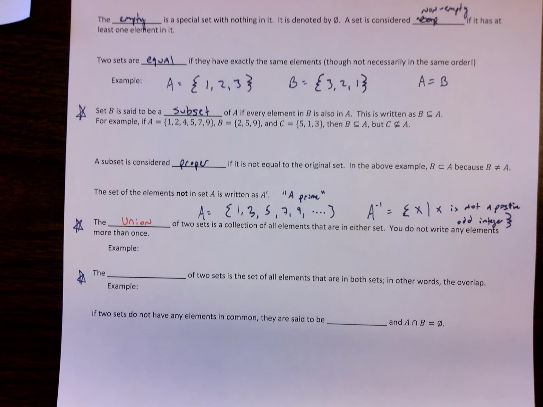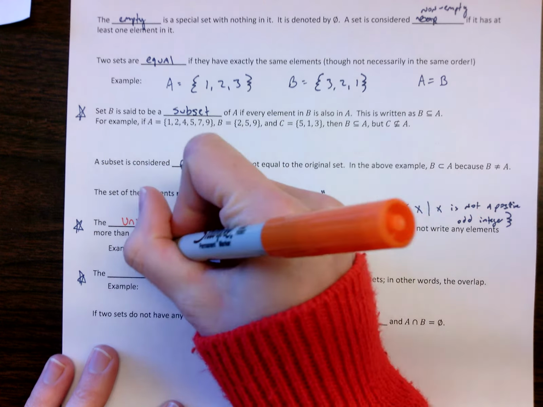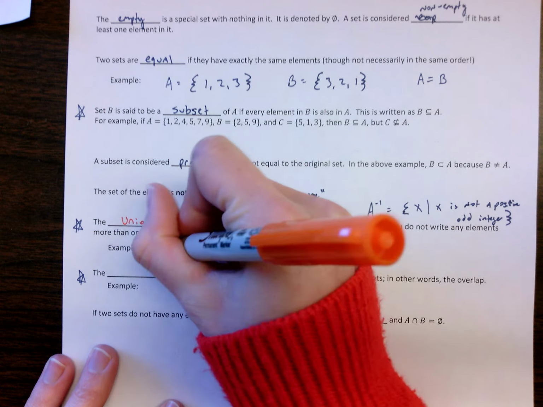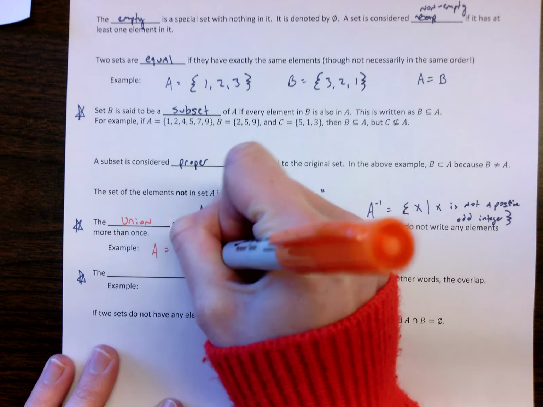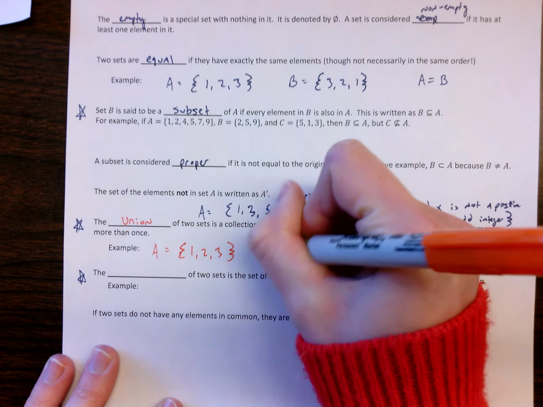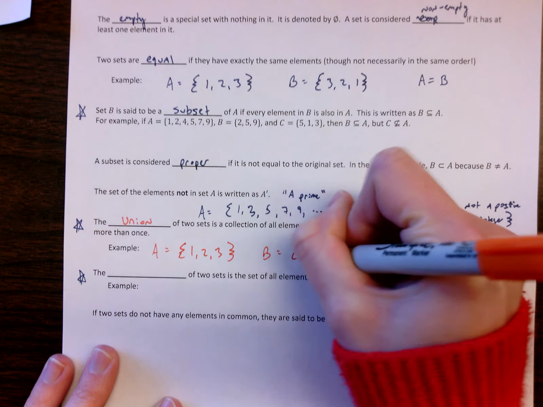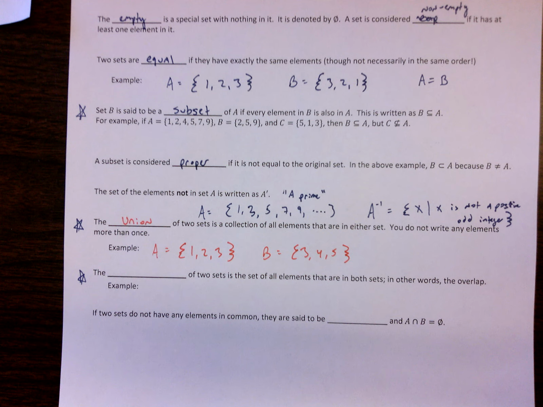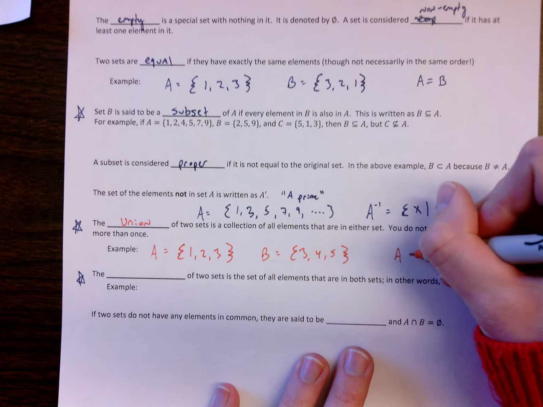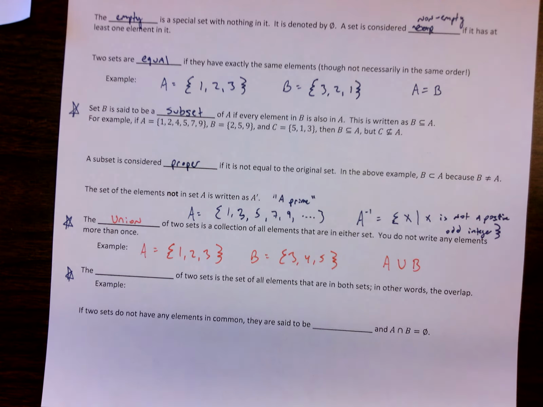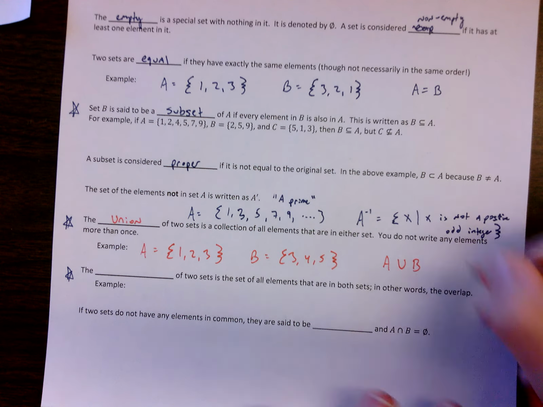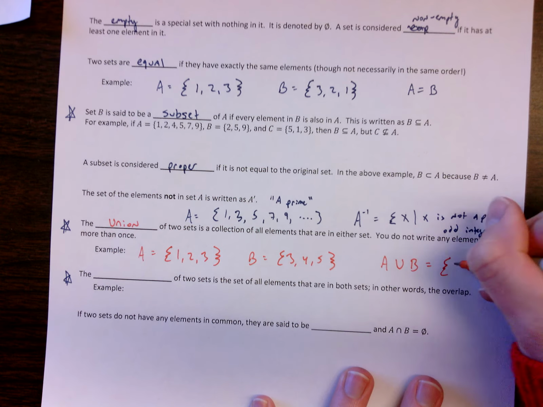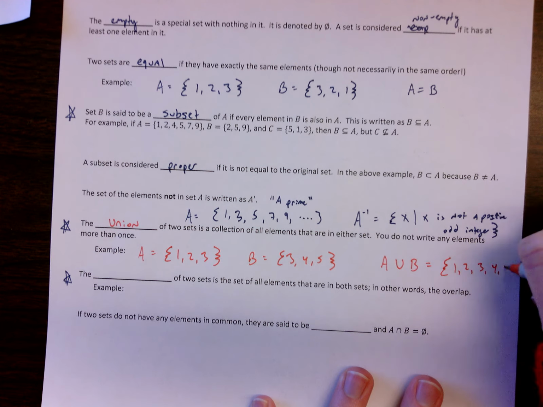So it's putting them all together. For example, if set A is 1, 2, 3, and set B is 3, 4, 5, then the union of the two of them, written symbolically as A union B, U for union, would be 1, 2, 3, 4, 5.